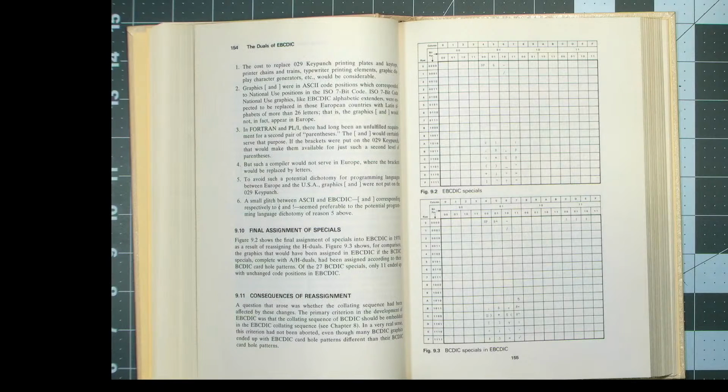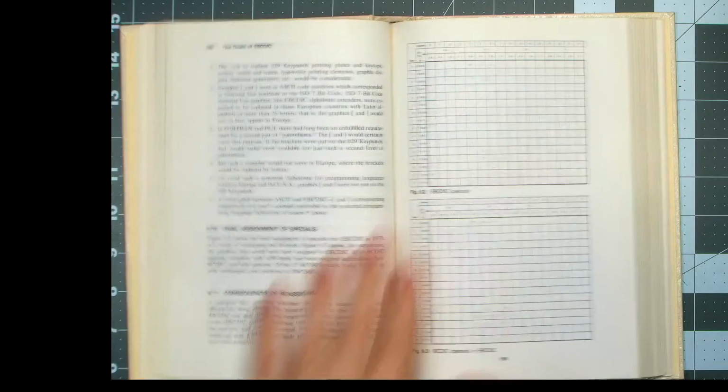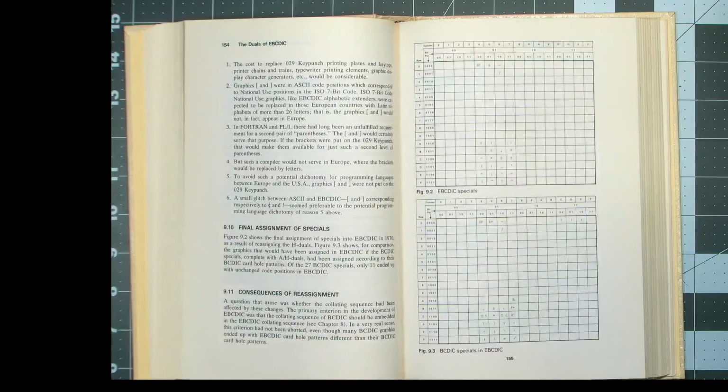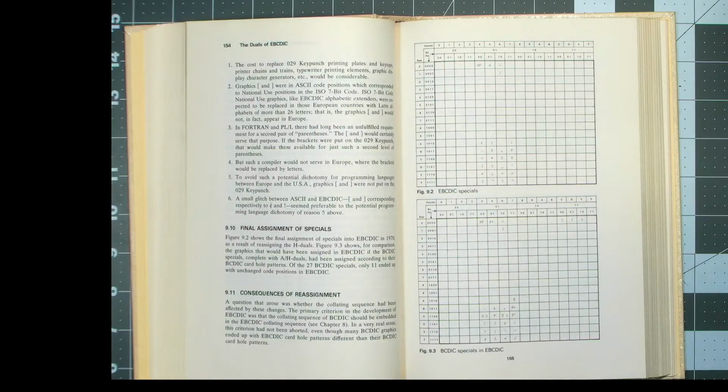So EBCDIC didn't have the square brackets, but BCDIC did. So are these duals then? Are these the duals of EBCDIC?